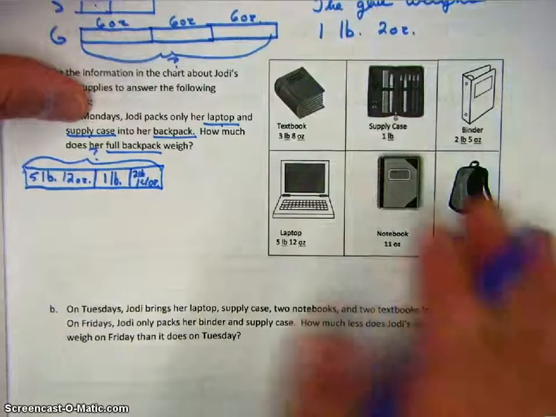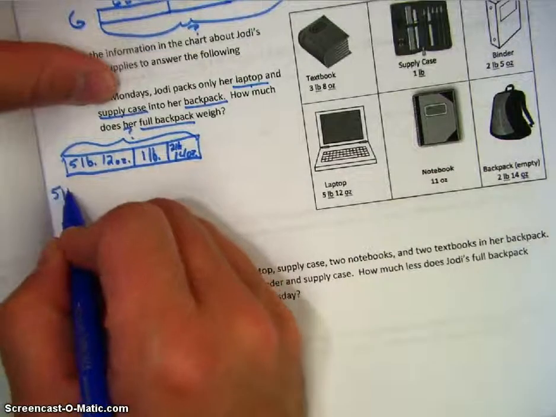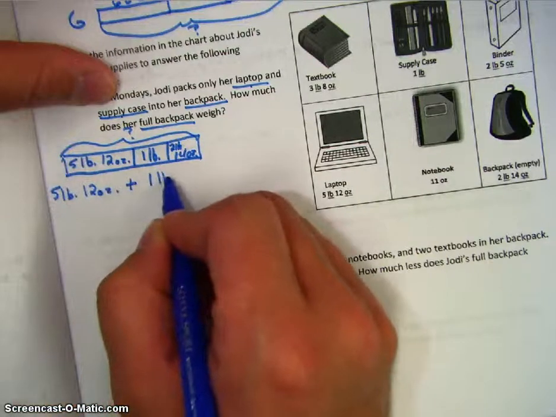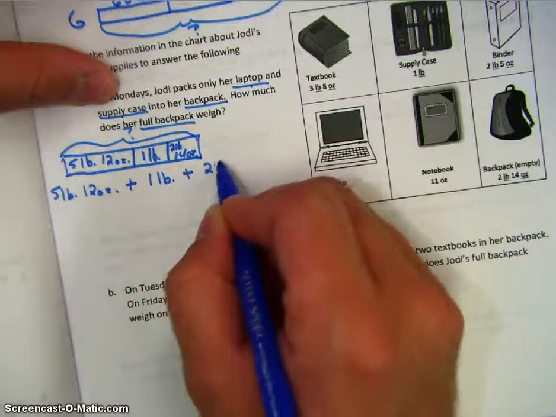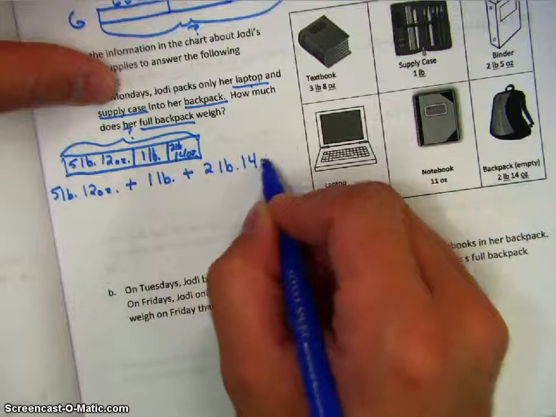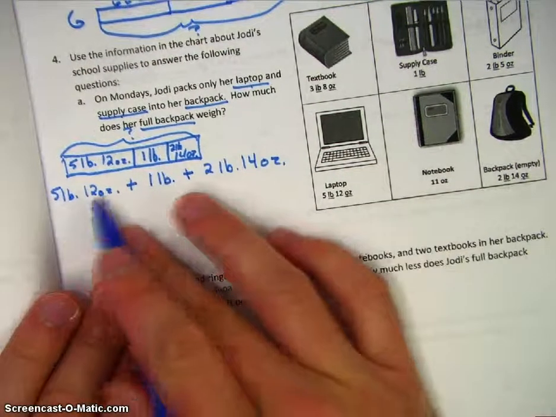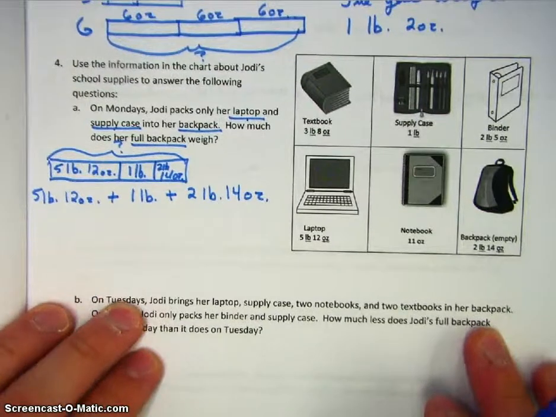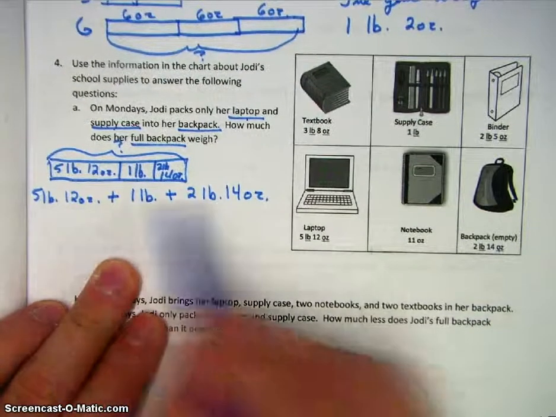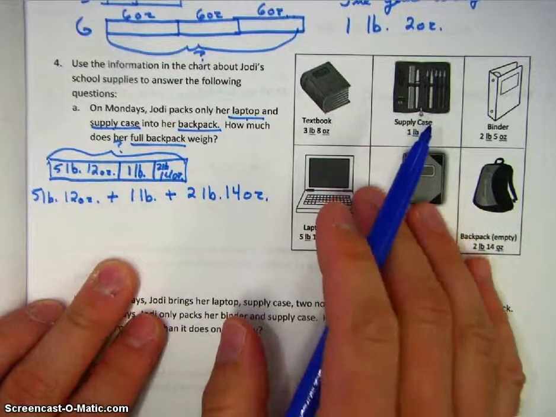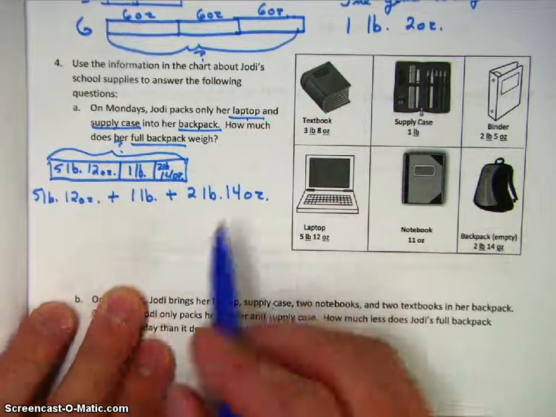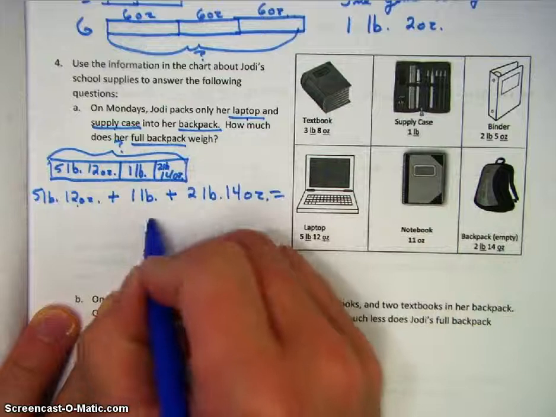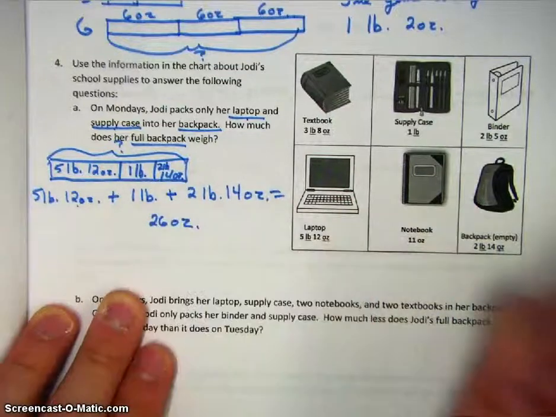Okay. So we have 5 pounds, 12 ounces, plus 1 pound, plus 2 pounds, 14 ounces. Okay. Now we have 3 items that we're adding here, but we follow the same steps that we did when we only had 2 add-ons. So add up the ounces and add up the pounds. Remember, add up the like units. So we see that we have 12 ounces and 14 ounces. So that gives us 26 ounces.